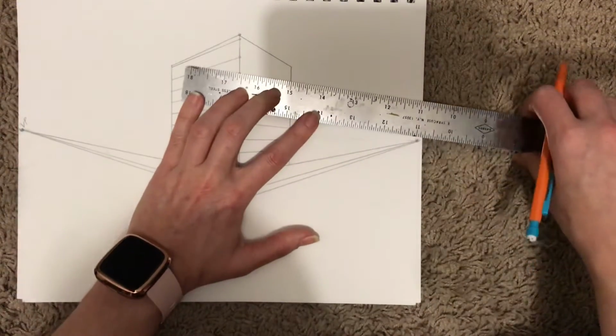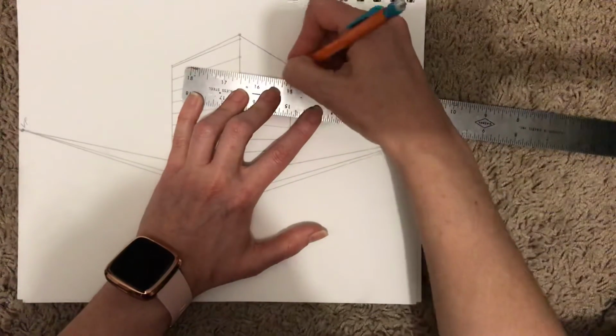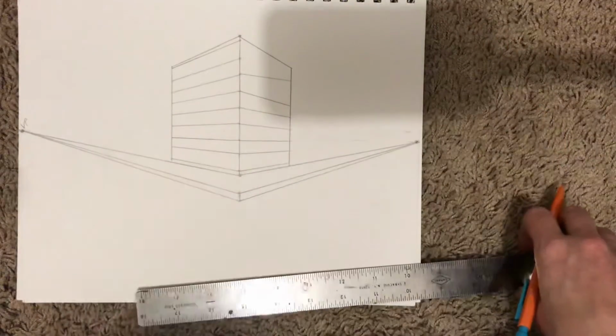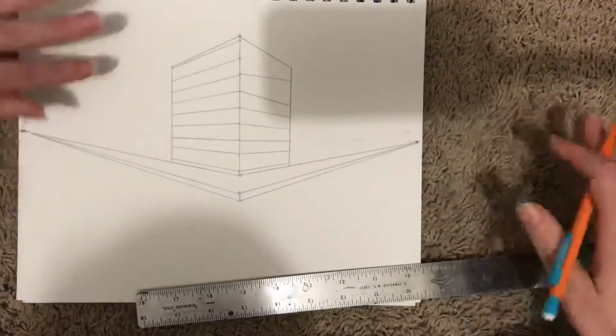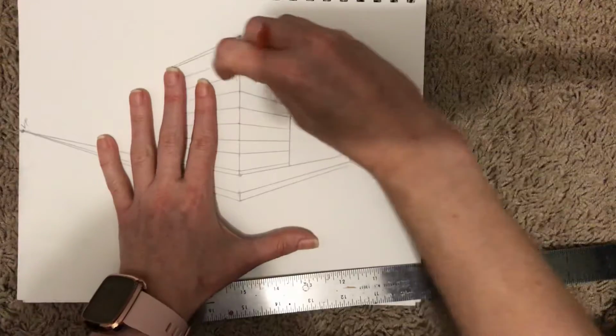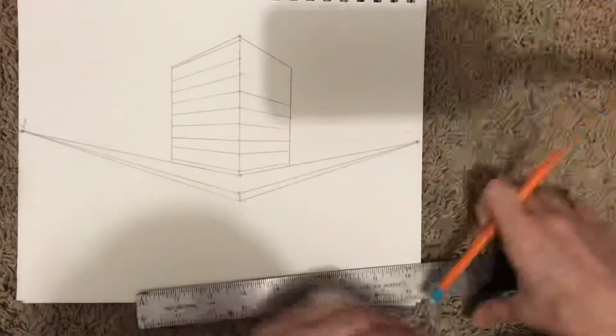Because look at what happens if I just pick a random place to put this one. Now it doesn't look correct anymore, right? It doesn't quite look right because it's not converging and going into the background. It's going some other random place.